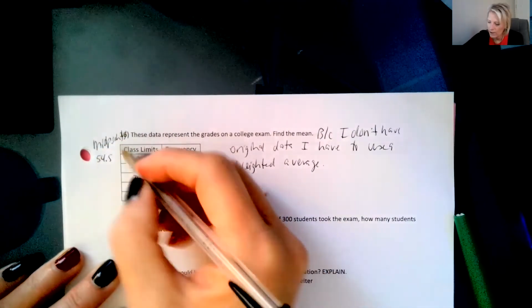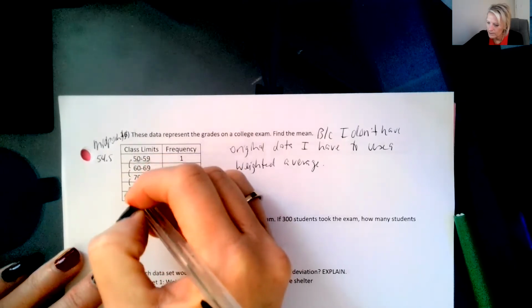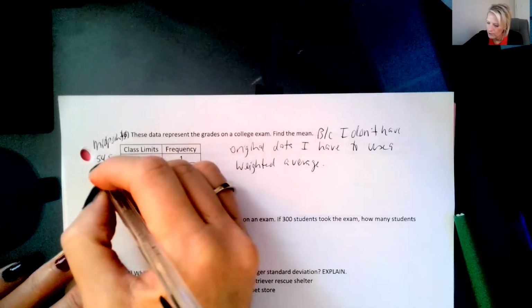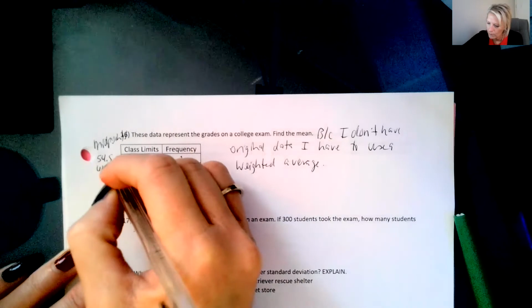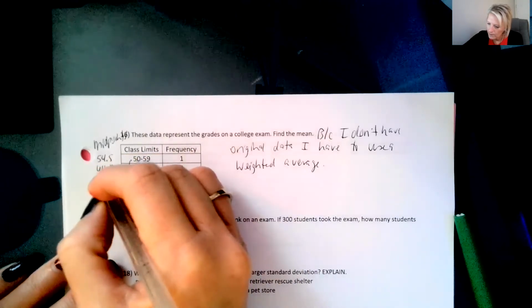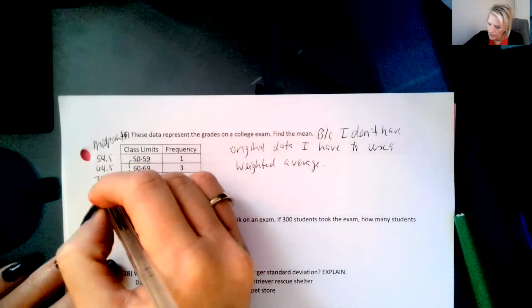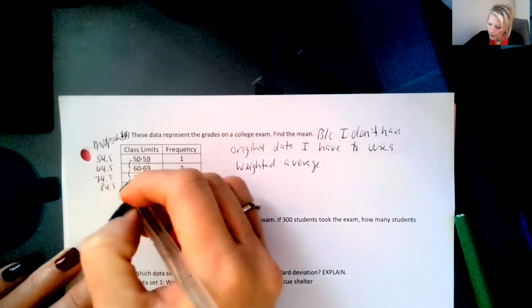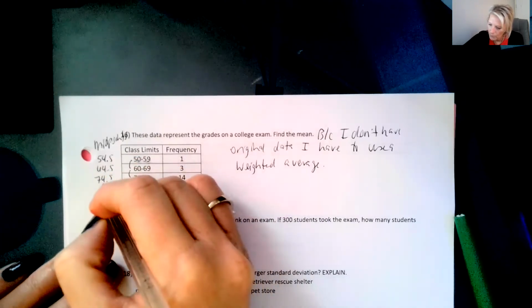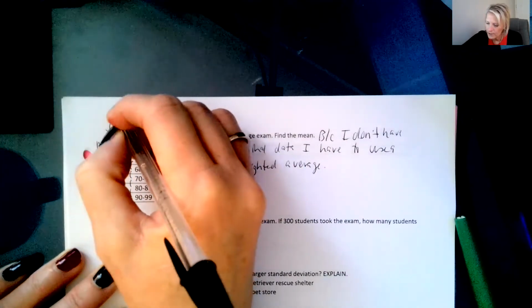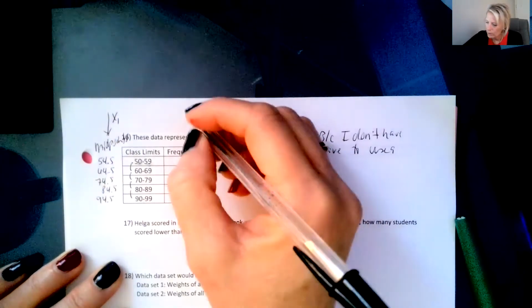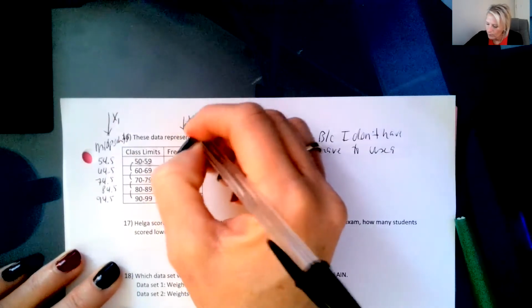And my width, they're increasing by tens. So that means my next midpoint should increase by 10 to be 64.5, 74.5, 84.5, and 94.5. We're going to put our midpoints in X1, and then we're going to put our frequencies in Y1.